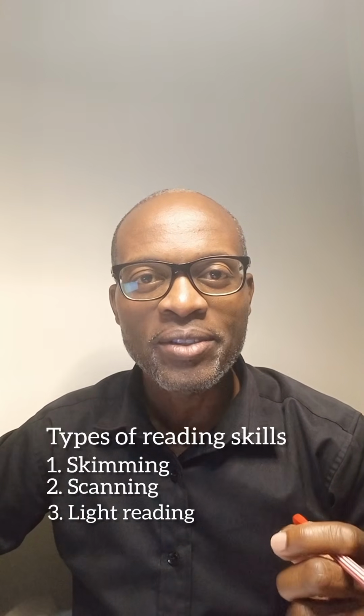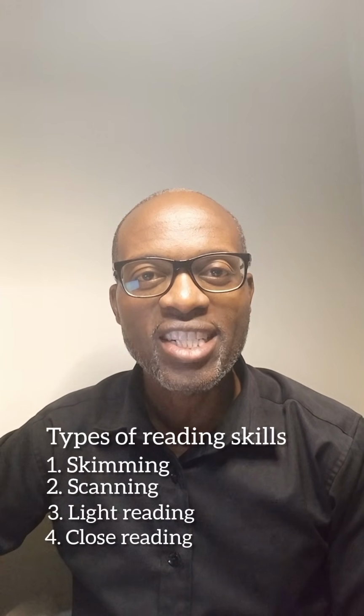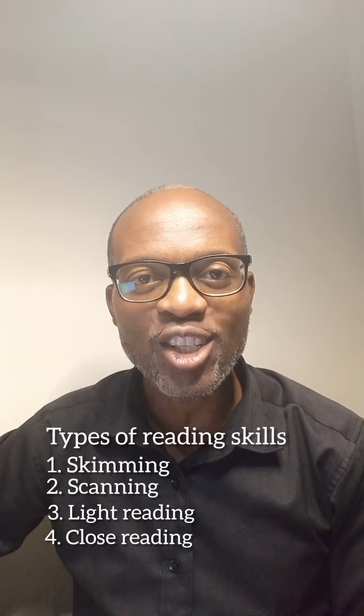The next is close reading, which is a detailed type of reading. And this is where you pay particular attention to the arguments, to the evidence that is presented in the text.